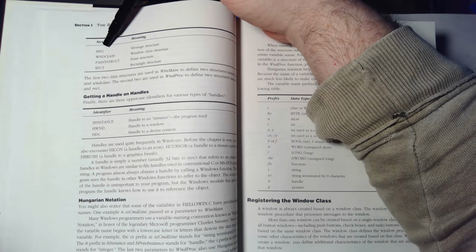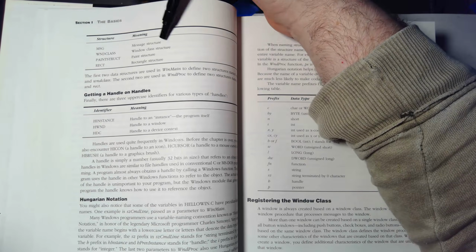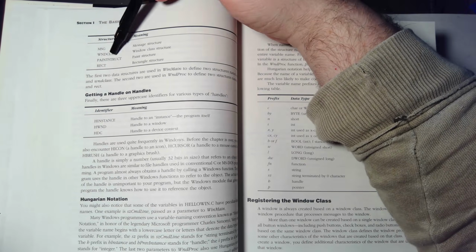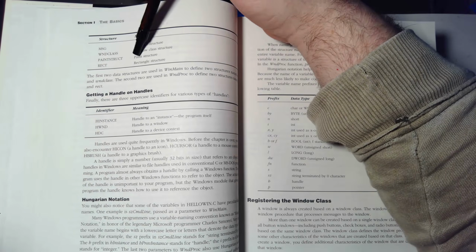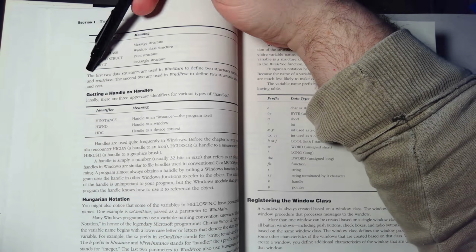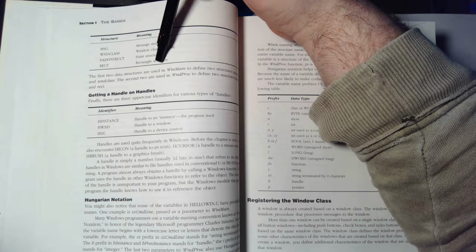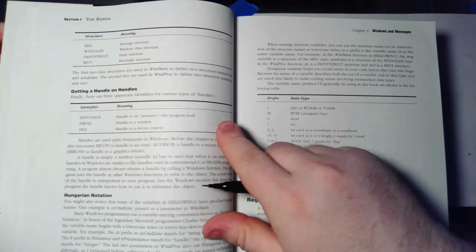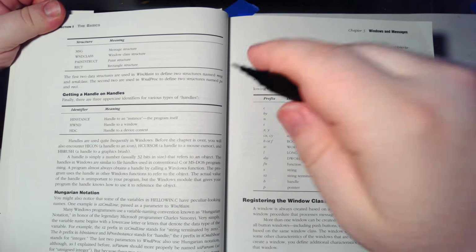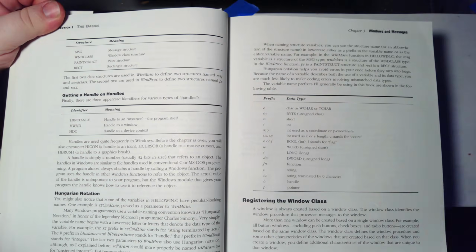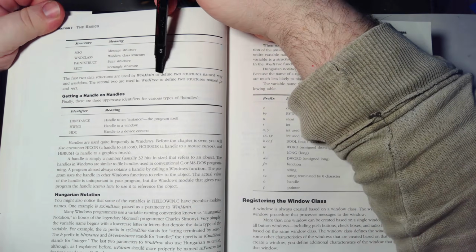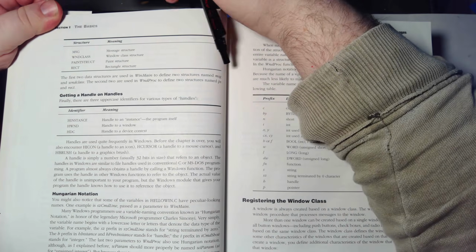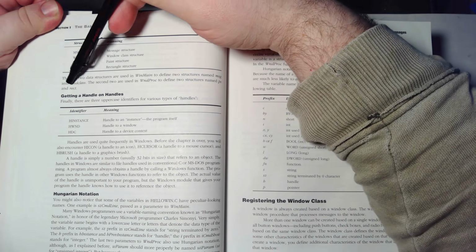We have WNDCLASS, our window class structure. We have PAINTSTRUCT, our paint structure. We have RECT, our rectangle structure. The first 2 data structures are used in WinMain to define 2 structures named msg and wndclass. The second 2 are used in WinProc to define 2 structures, namely ps and rect.